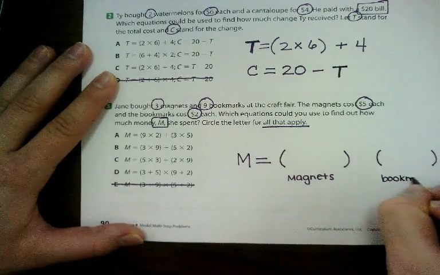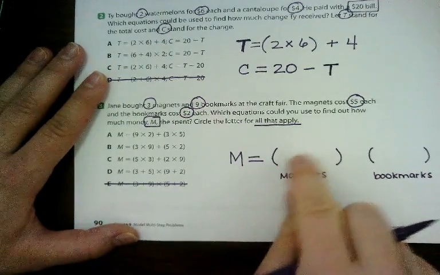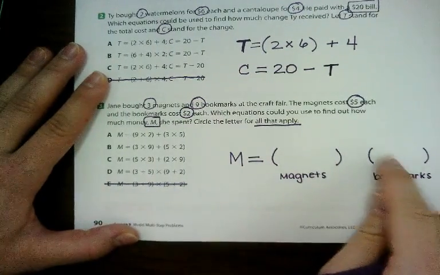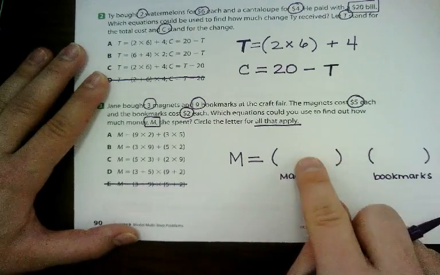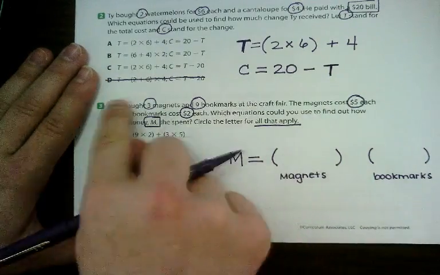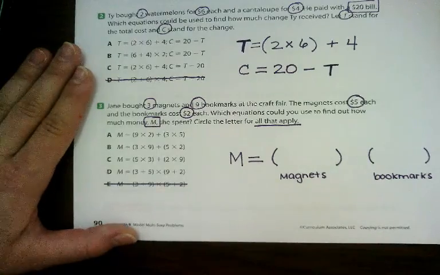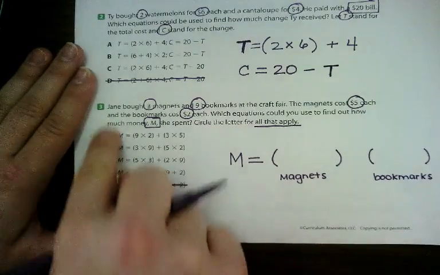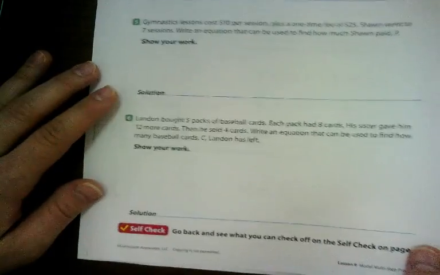I want to see if you can fill in the rest. Numbers and a sign, numbers and a sign, then there needs to be a sign in between. Are we adding these 2 or multiplying these 2? Where do the magnets go? Make sure to reread this if you need to. Pause the video if you need to and work out number 3. 2 of these will be circled. When you are finished, we're going to go on to number 4.